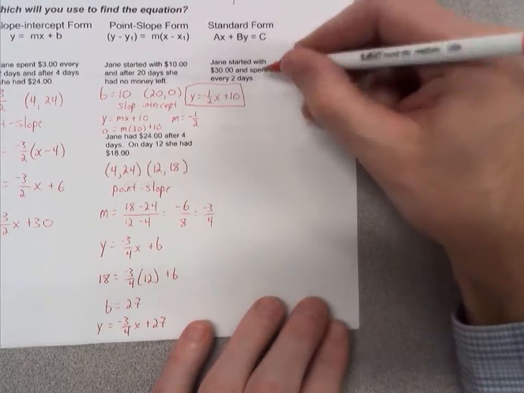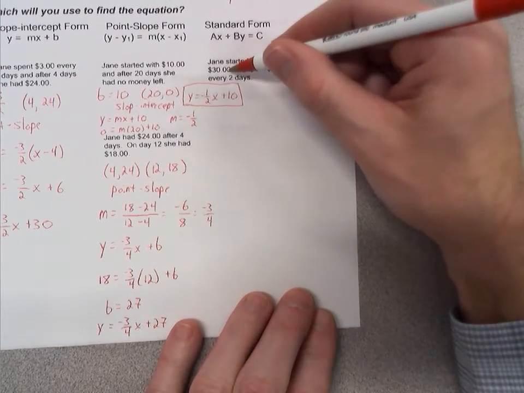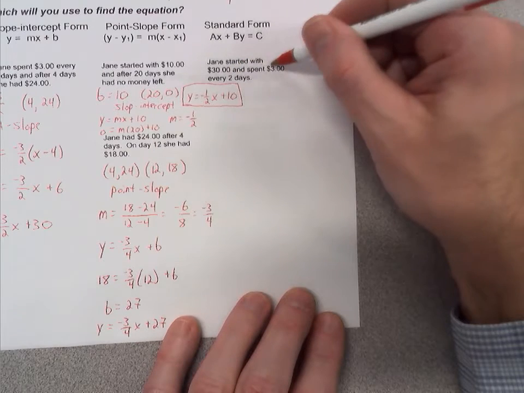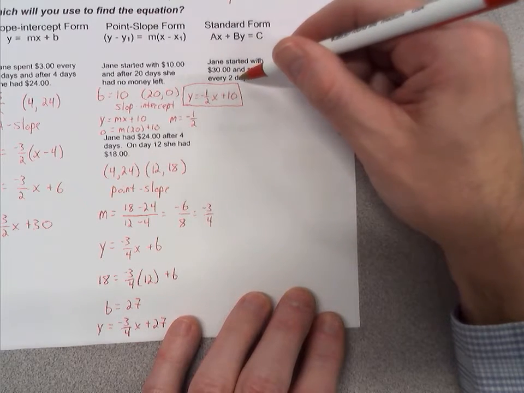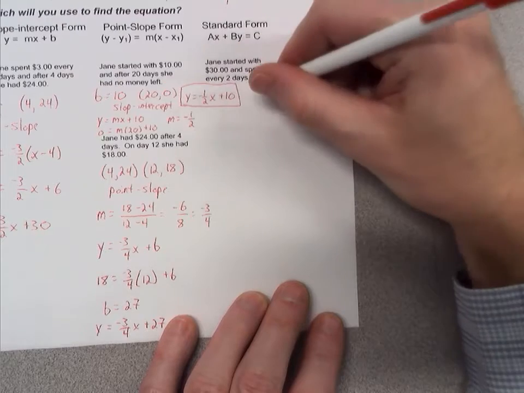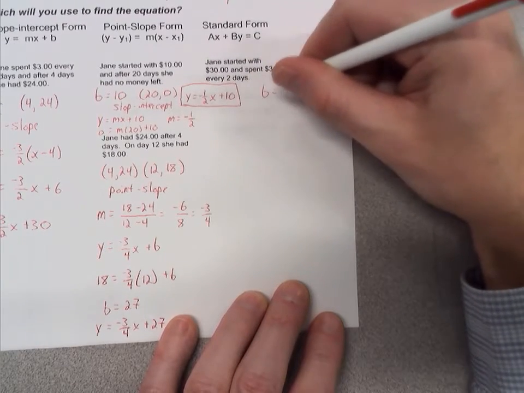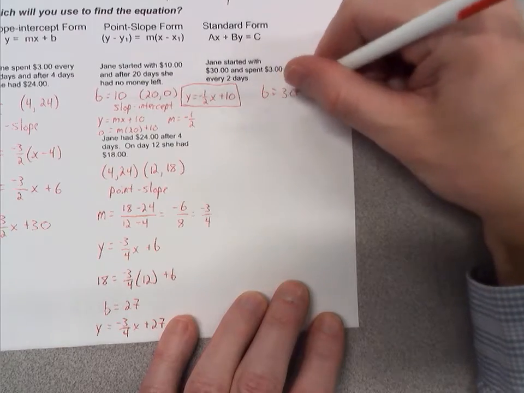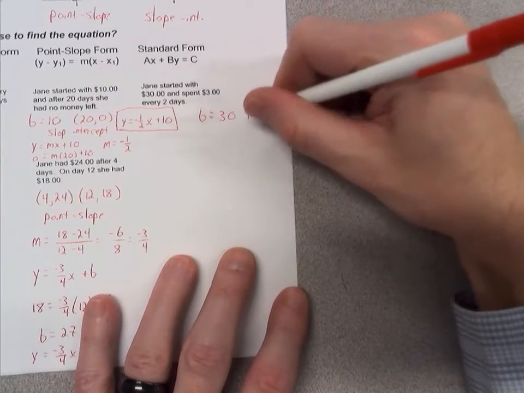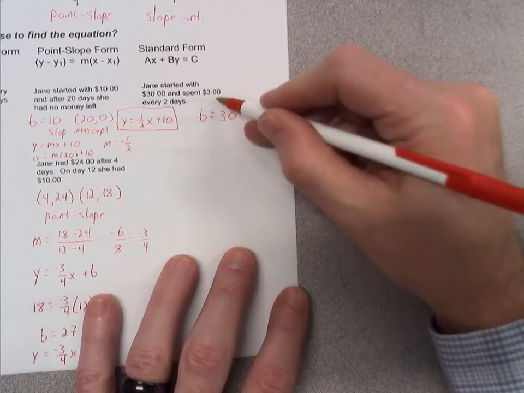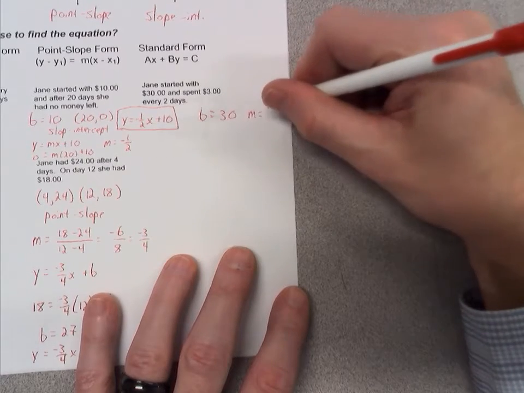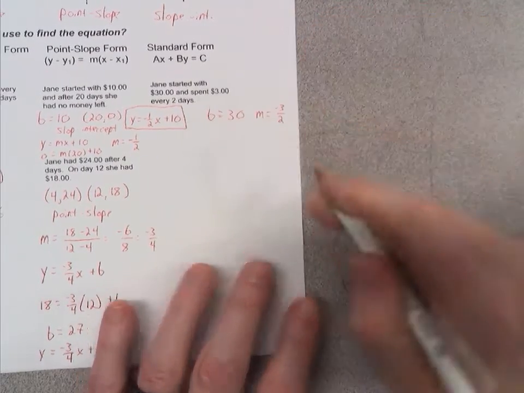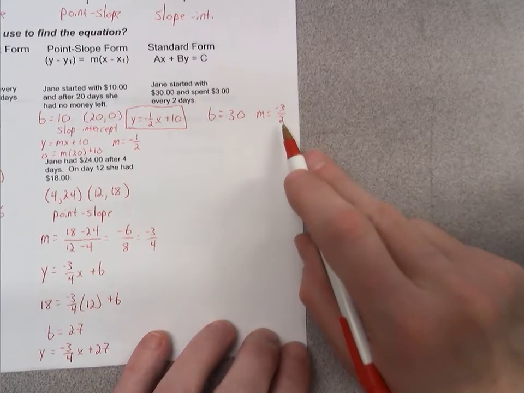So now I'm going to try another one. Jane started with $30 and spent $3 every 2 days. If she started with $30, that's a slope. I'm sorry, y-intercept, not a slope. It's a y-intercept, so y-intercept is b. The slope, though, she spent $3 every 2 days. We saw this before in one of the other examples. That's our slope, -3/2.